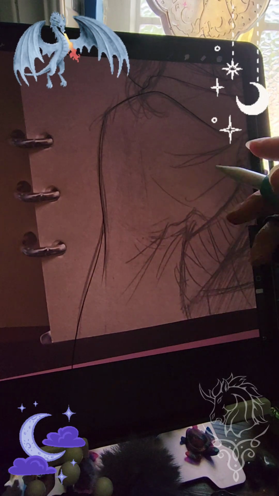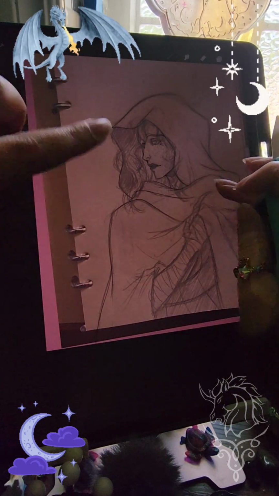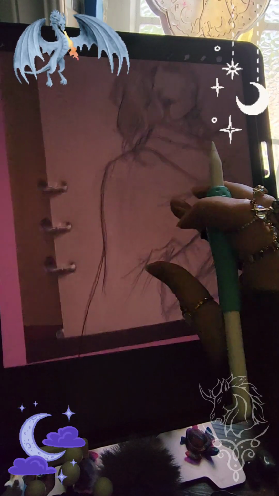I'm not going to be too worried about line weight on this side, because this is where, all along here, is where most of the light will be hitting.